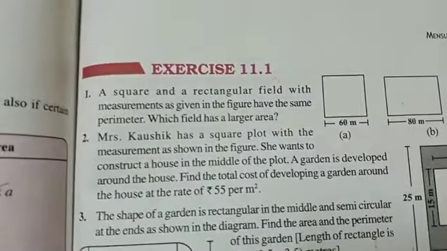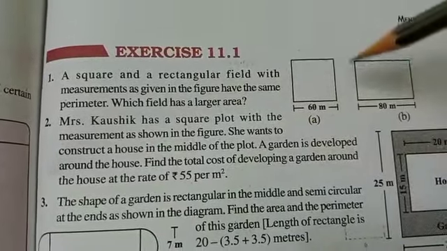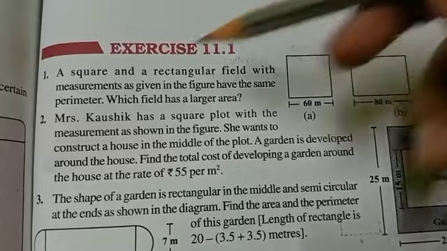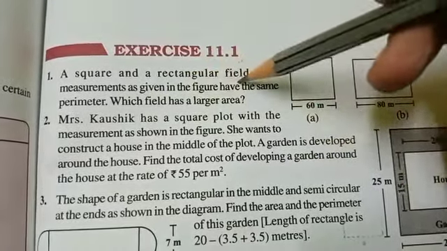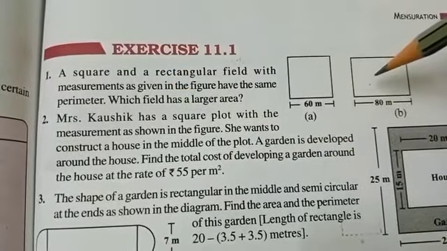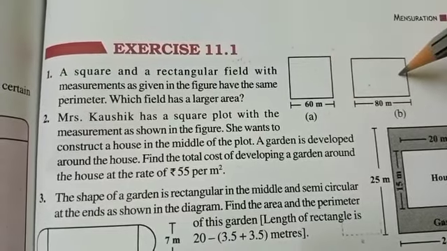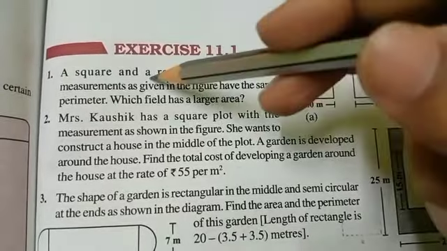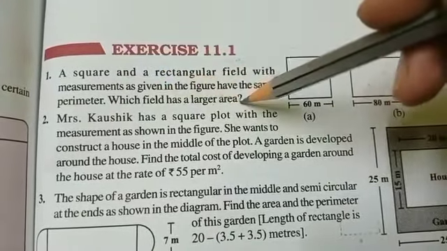Now let us start question number 1 in exercise 11.1. So a square and a rectangular field. This is a rectangle, this is a square. A square and a rectangular field with measurements as given in the figure have the same perimeter. Okay, so these two figures have the same perimeter. This is a square and this is a rectangle. And in the question it is said that they have the same perimeter. So which field has the larger area?